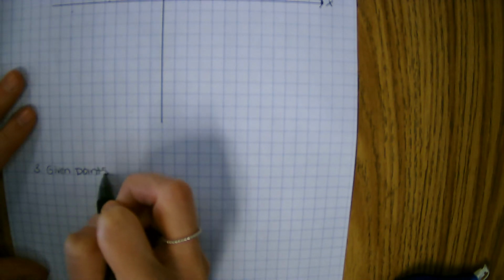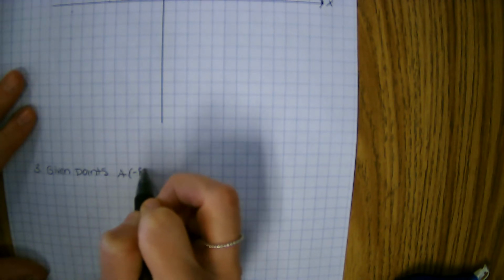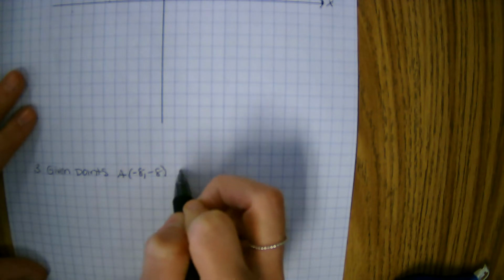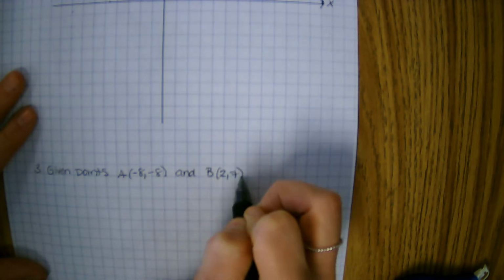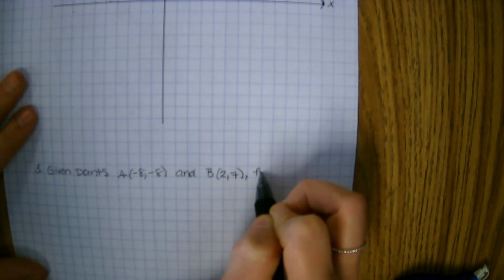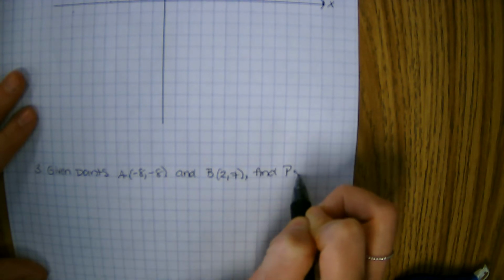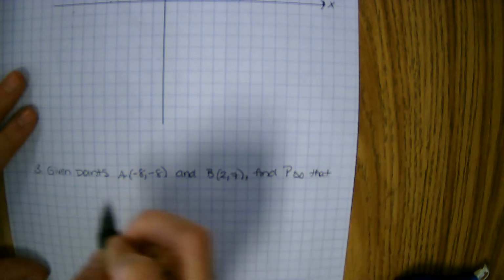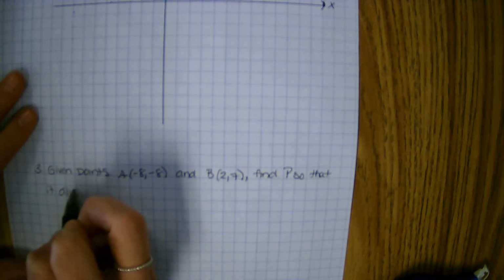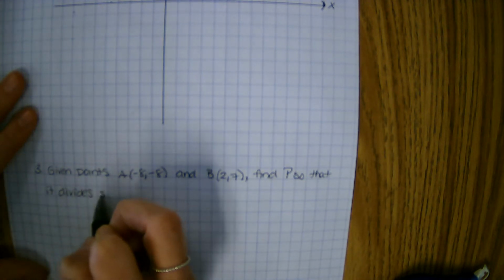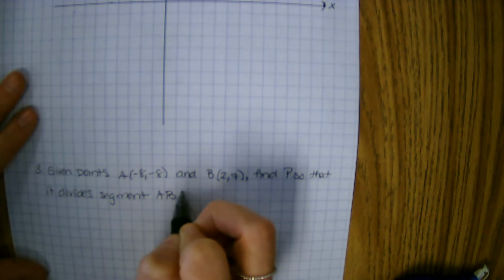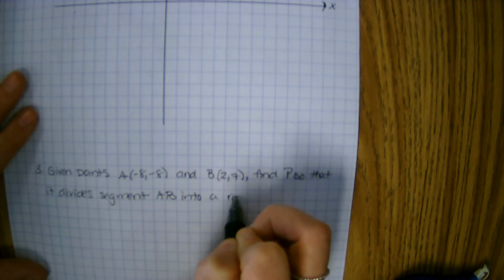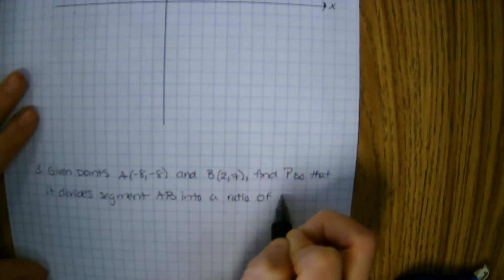Given points A, which is -8, -8, and B, which is 2, 7, find point P so that it divides segment AB into a ratio of 2:3.